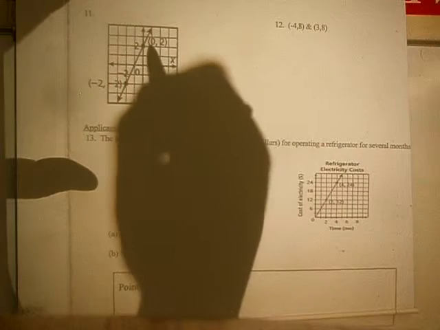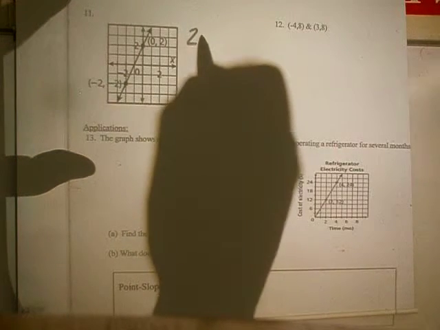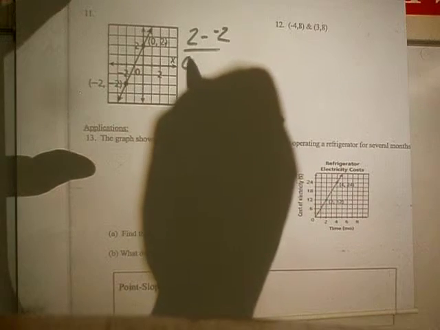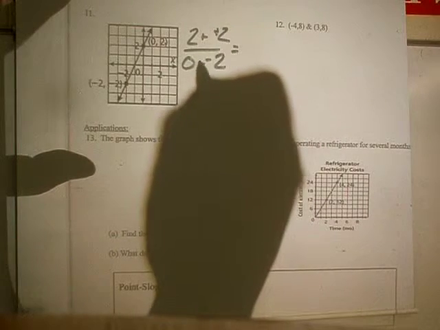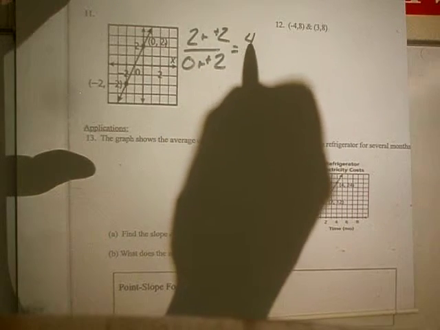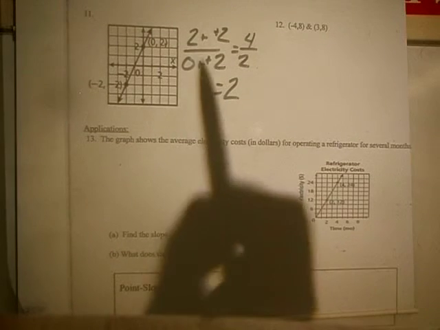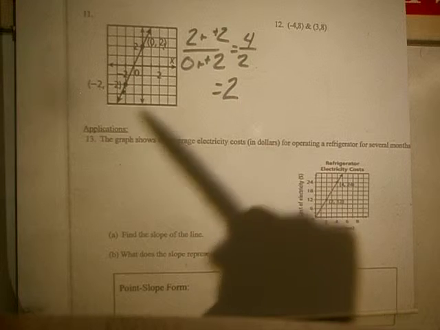Number 11. Now we have to find the slope from our picture. We have 0, 2, and negative 2, negative 2. So I'm going to do 2, subtract a negative 2, over 0, subtract a negative 2. And when you zip zap each of those, you will have 4 over 2, which is 2. We did y minus y, x minus x.